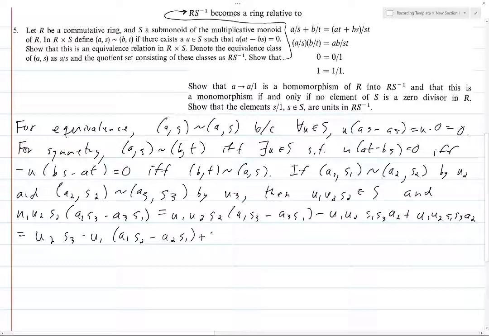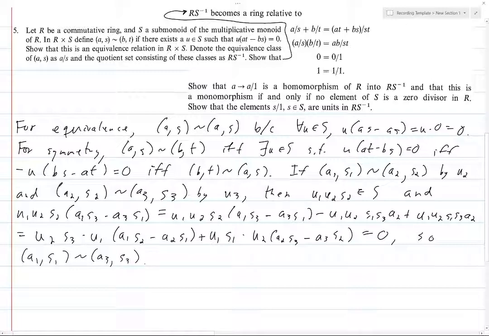Anyway, we get U1 S1 times U2 (A2 S3 minus A3 S2). But now look, this thing is 0 because U1 is defined as such, and similarly U2 is 0, so this is 0. So A1 S1 is equivalent to A3 S3, and so tilde is an equivalence relation.